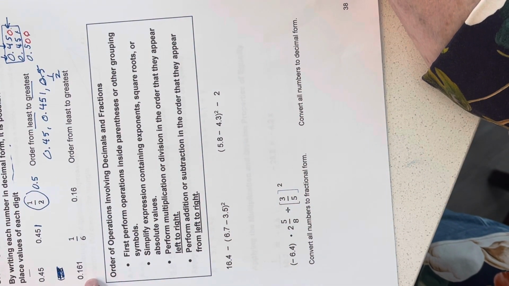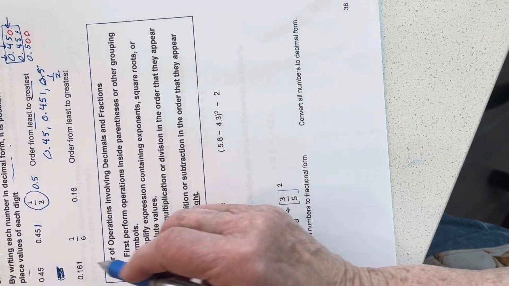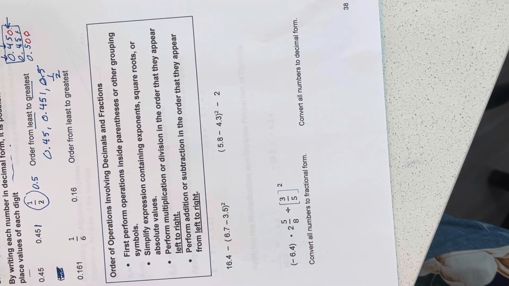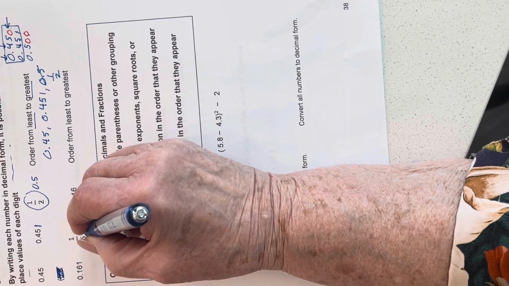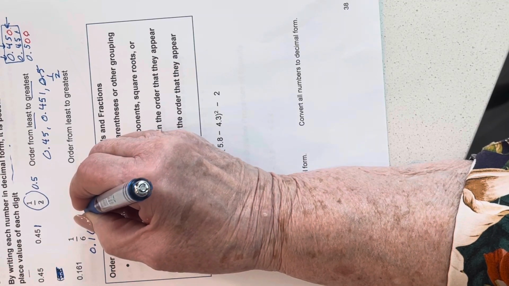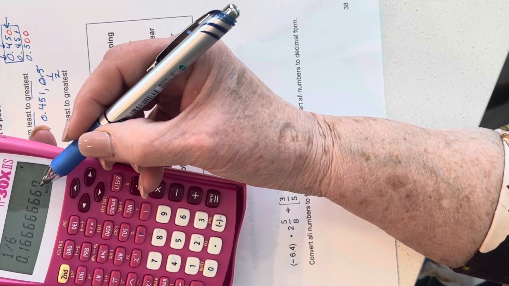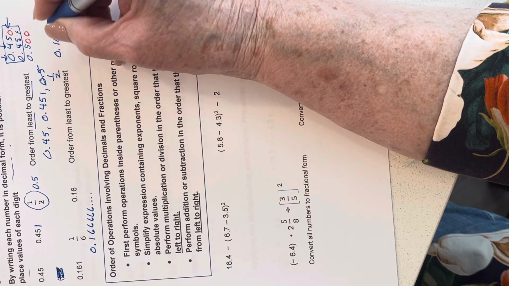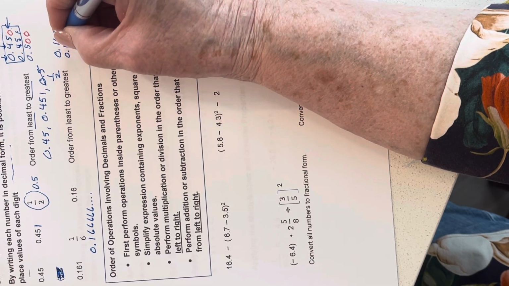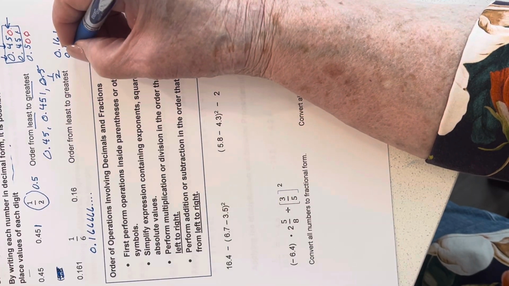Okay, let's look at the next one. We have 161 thousandths, and we have 1/6. So let's change this to a decimal, 1 divided by 6. And what we get is this. It goes on, but my calculator will round that last digit to a 7 because 6 means go up. And then we have this one. So let's line these up on top of each other. I'm just repeating this so I can see that the next digit is 6.